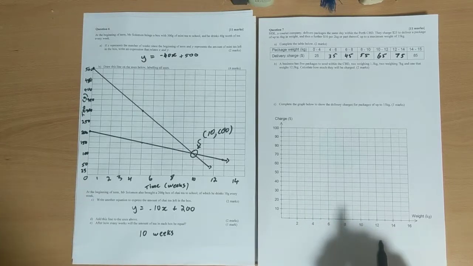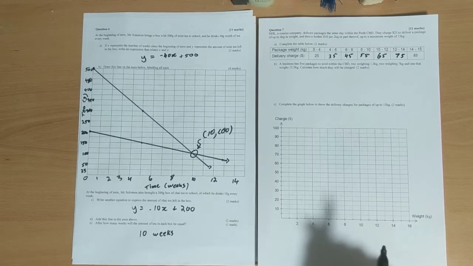Question B. A business has 5 packages to send within the CBD: 2 weighing 1.5 kilograms, 2 weighing 7 kilograms, and 1 that weighs 12.5 kilograms. Calculate how much they will be charged. Okay, so this is just using the information straight from the table that we've just drawn to work out how much they'll be charged altogether.